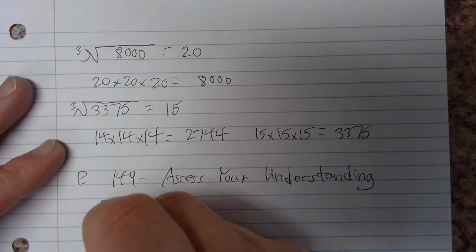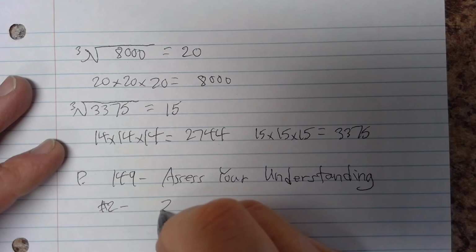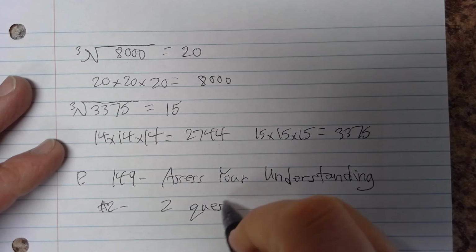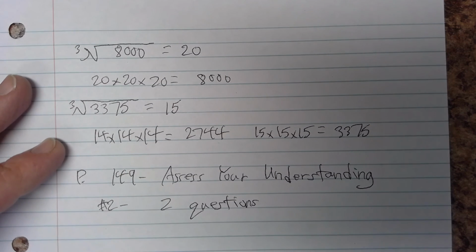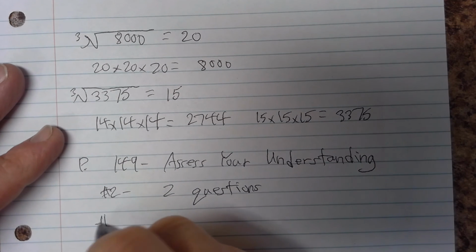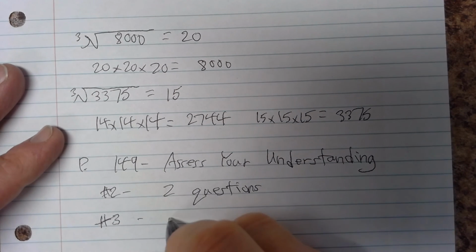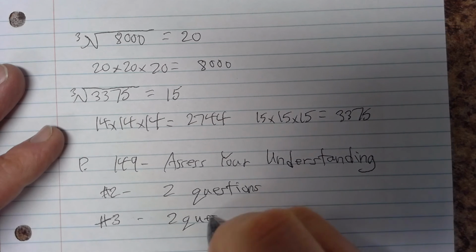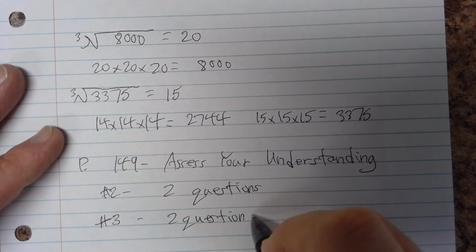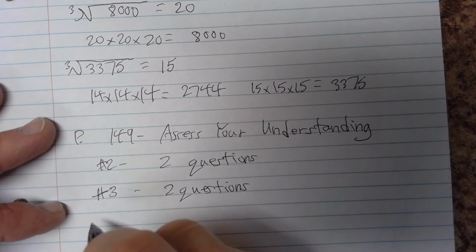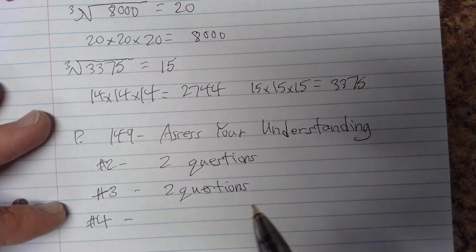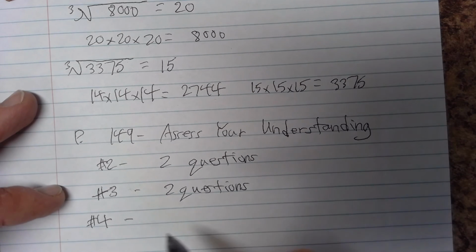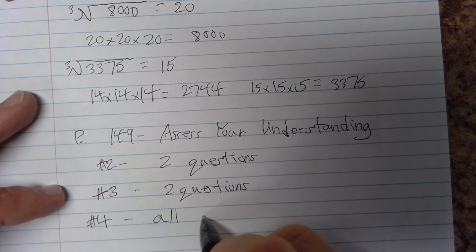Number 2, do 2 of the questions. Number 2 has 6, pick 2 of them. Number 3, again do 2 of the questions. Number 4, do all of them. 3 different fraction exercises.